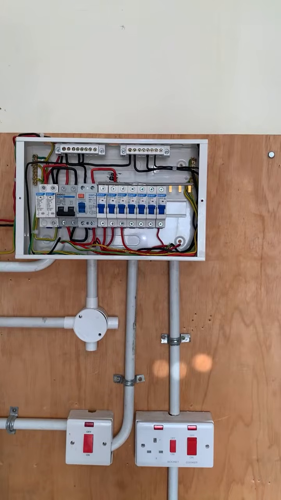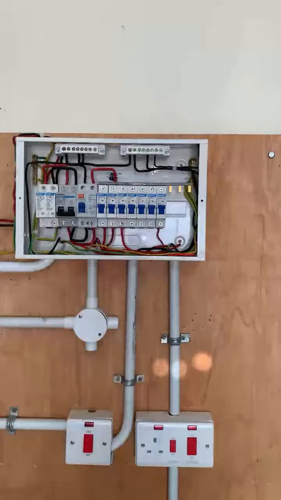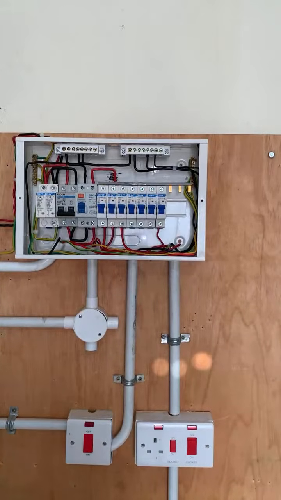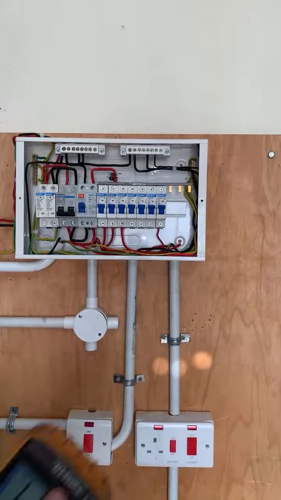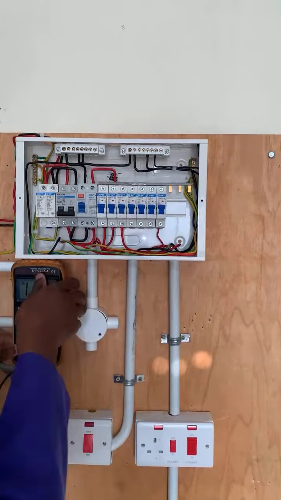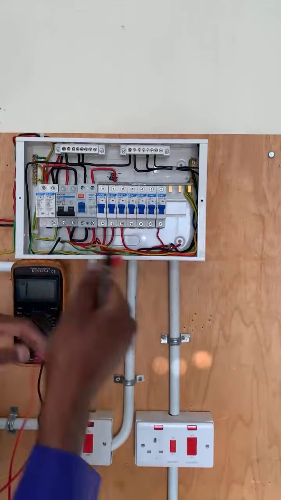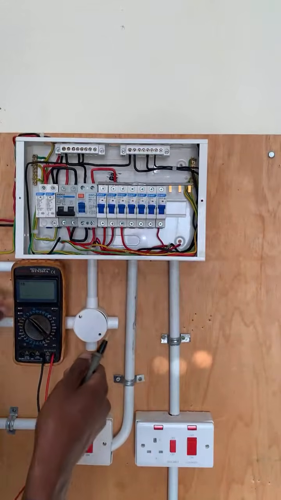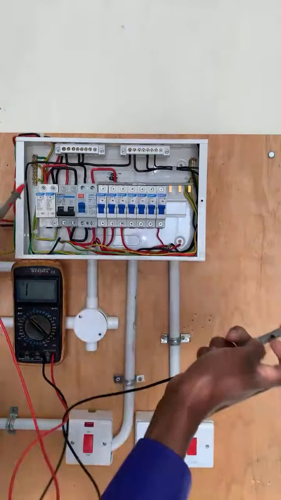So can we test the circuit, test the work that we have done, put it on? That is the best way that we can do. But before we put it on, we just have to ensure that we also take our digital multimeter, because we were working on the lighting. Assuming that other areas were okay, we now test the work that we have done on the lighting. So the best thing to do is to also go for continuity test.